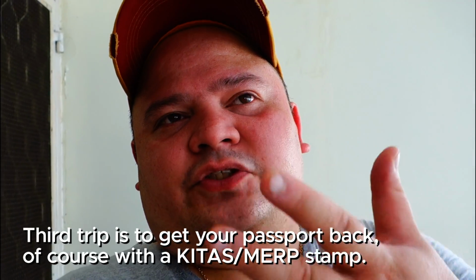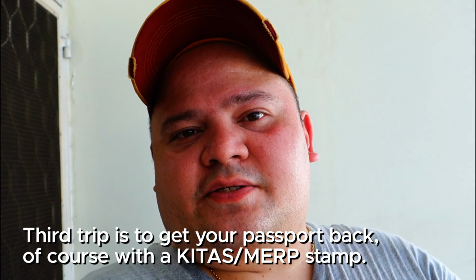So next step, the immigration office. You're probably going to need about 3 trips to the immigration office. On the first trip, you hand in all the forms that you need to fill and provide. On the second trip, the immigration will take your photograph and you have to provide the biodata, so your fingerprints and everything. And the third trip is where you get your KITAS.